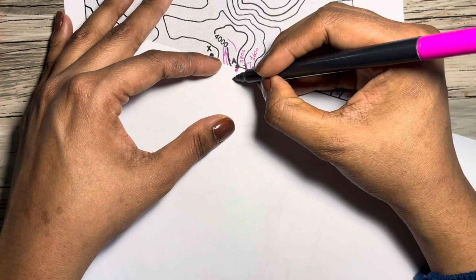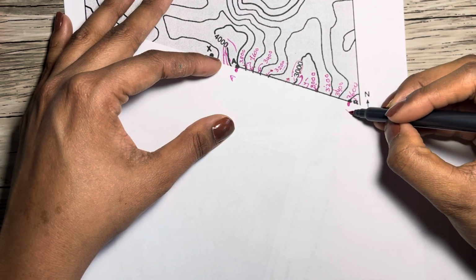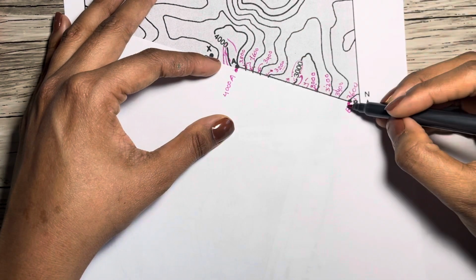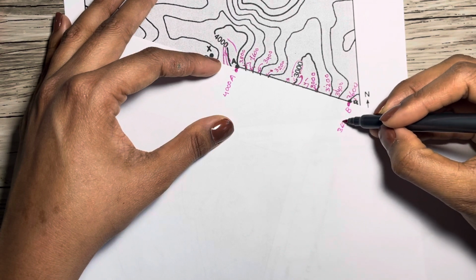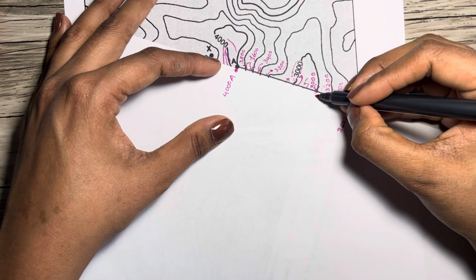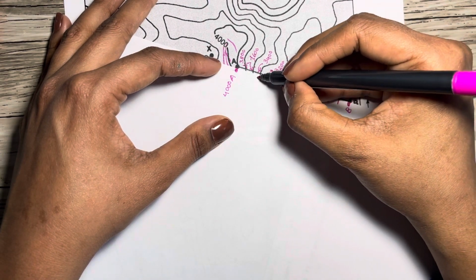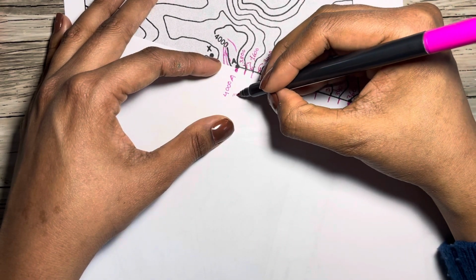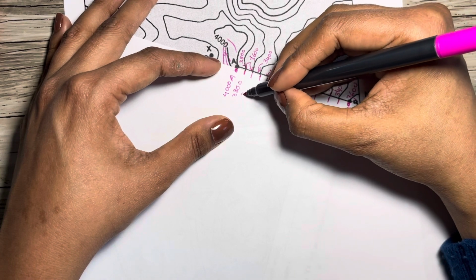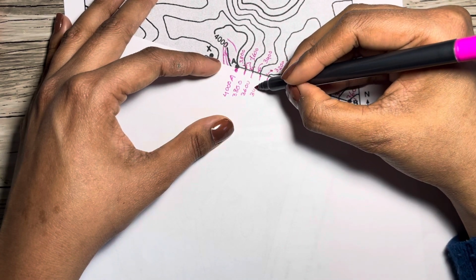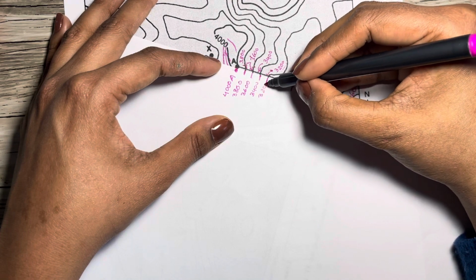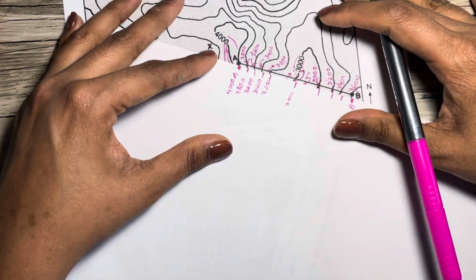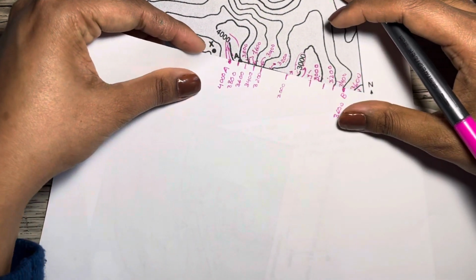Here's A. Here's B. A, I said, was 4,000. And B, I said, was 3,600. And then I'm going to mark all the lines that are passing through line A and B, and then I'm going to write down all their elevations. So this is 3,800, 3,600, 3,400, 3,200, 3,000.